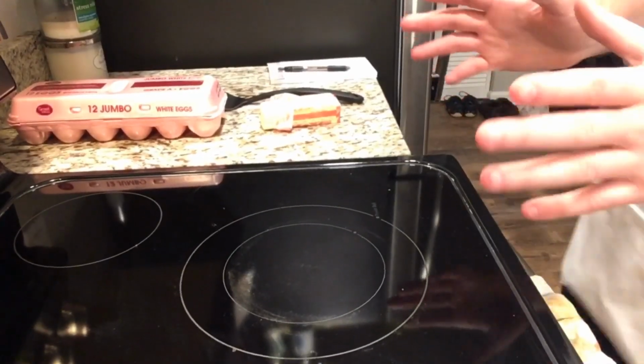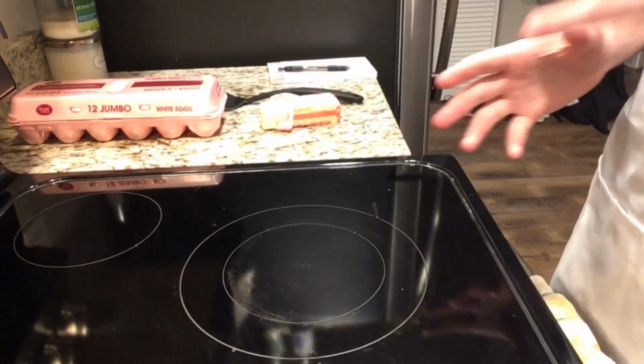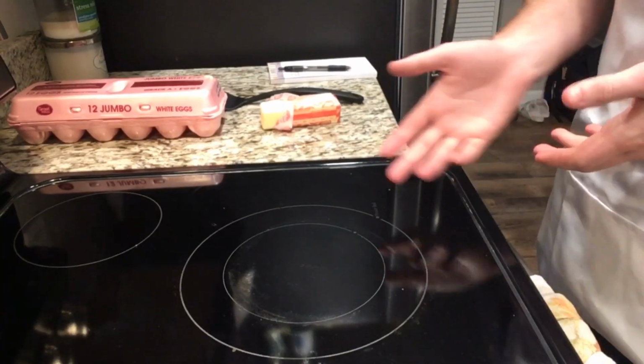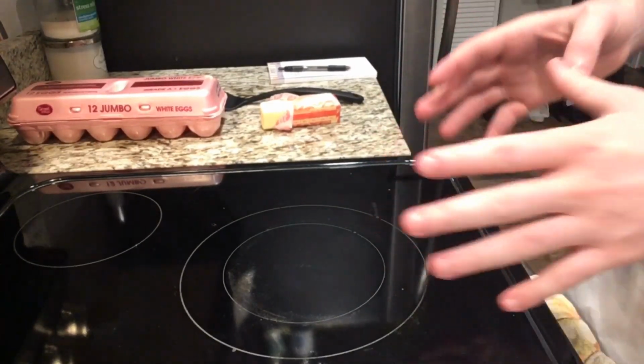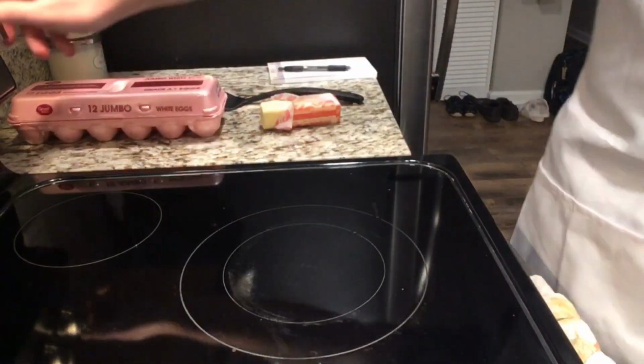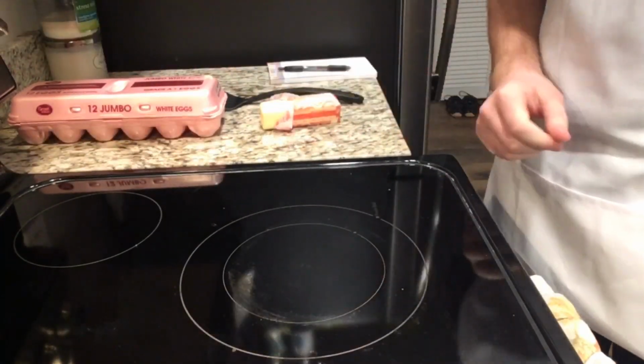Alright, so we're at my stove. And so we're going to see how energy is transferred from a stovetop all the way to creating something that you can eat. So cooking is all about the transfer of energy from one thing to another. I'll start by turning on my stove. So I turn on to a low heat.